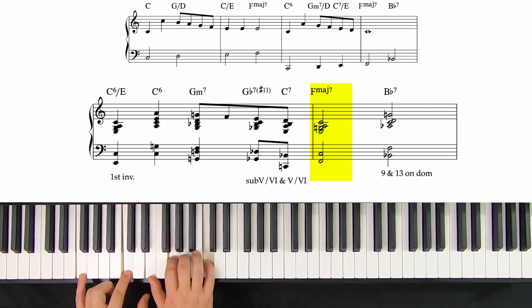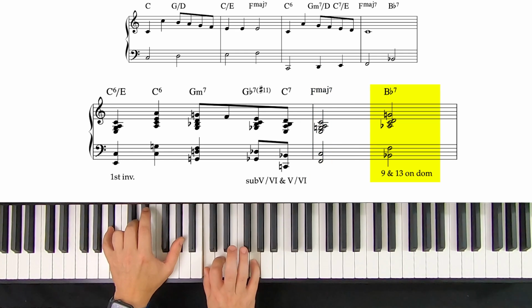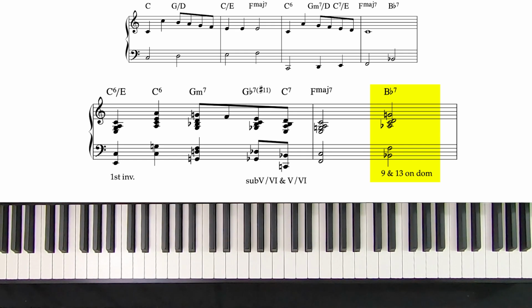And of course, we can add the 9th to the F major 7 voicing. And let's also add the 9th and the 13th to the B flat 7. These are the best tensions to add on a dominant chord. Remember, 9ths and 13ths on dominant chords are always a good bet.